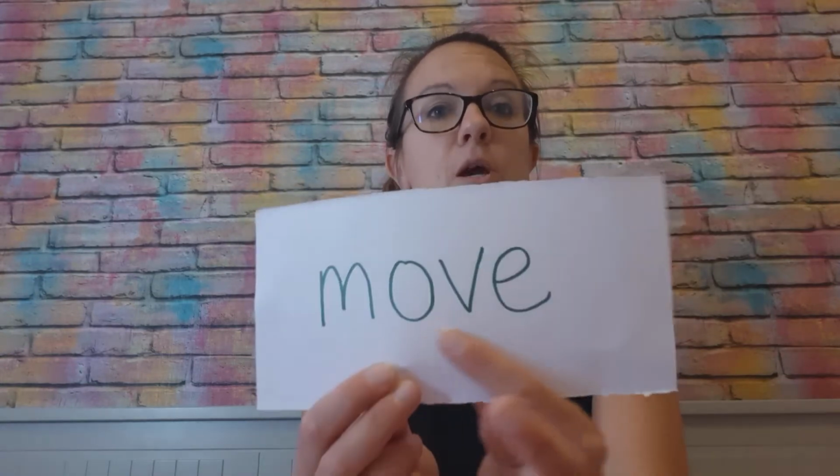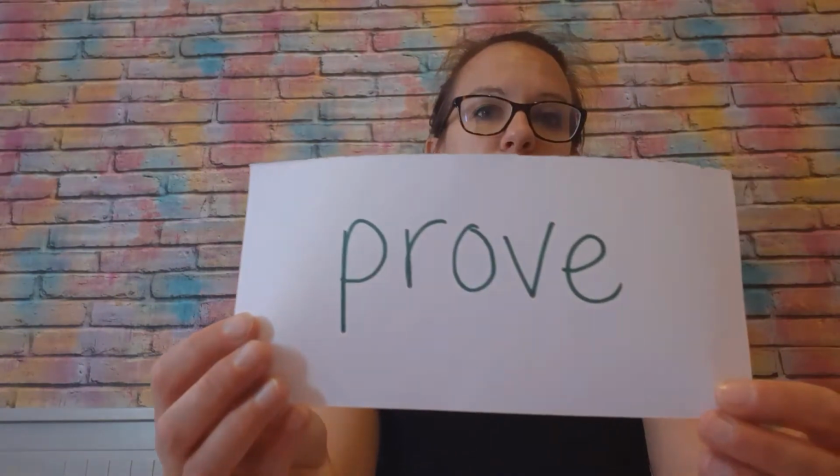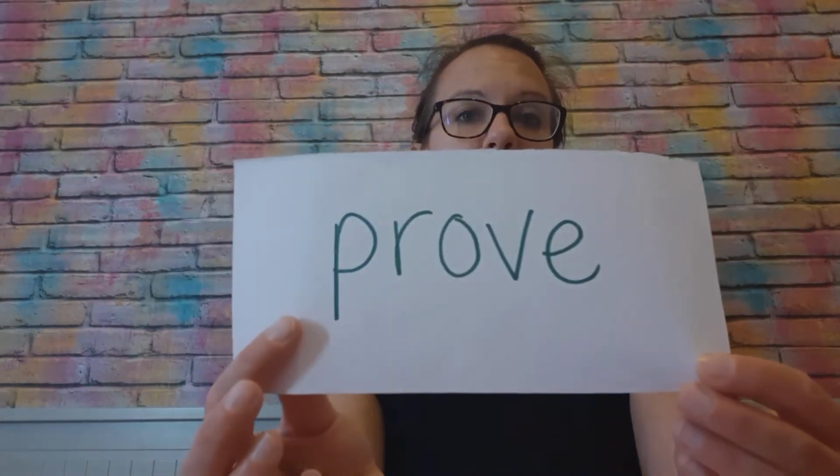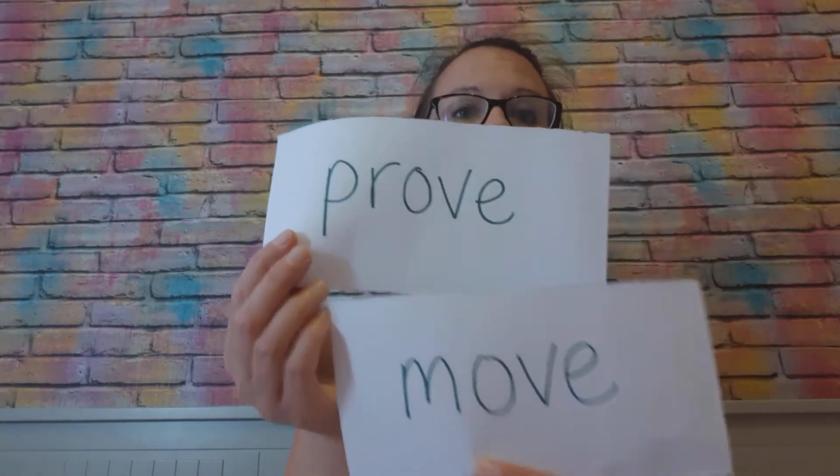We know that of isn't a word, so we try oov, and it is move. We have also got prove. So move and prove are examples where it makes the oov sound. But if you ever want to write a word that has of, you do need to write it with that. So love, dove, glove, above, all those words, OVE says of.